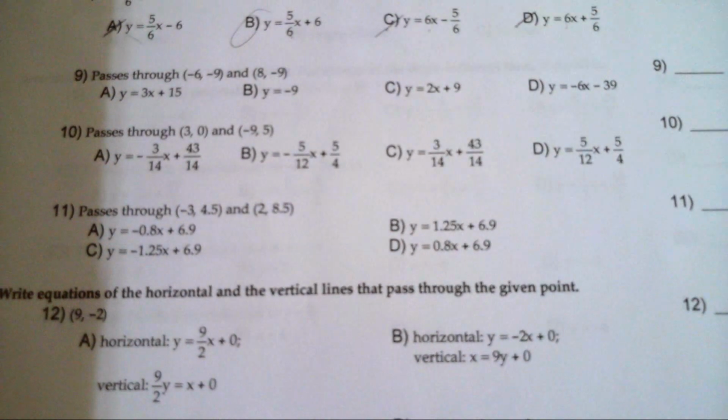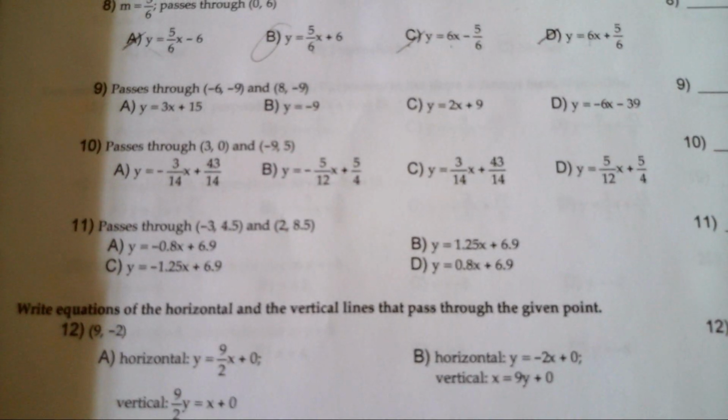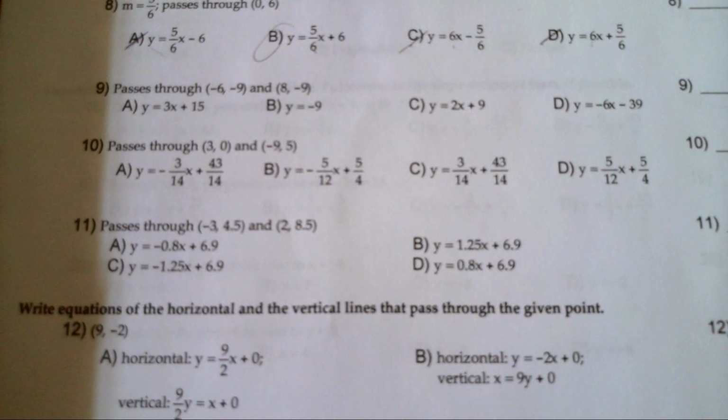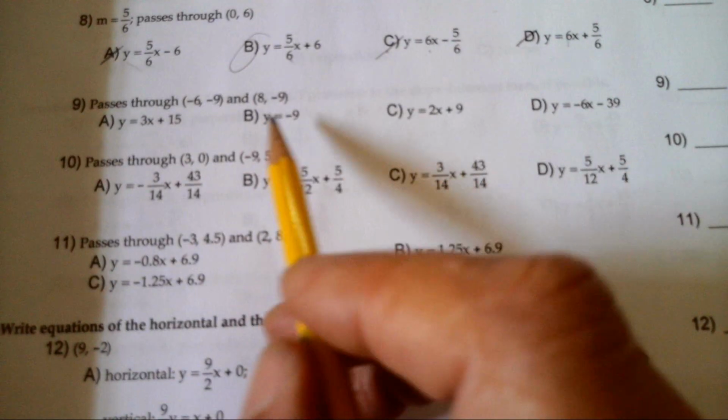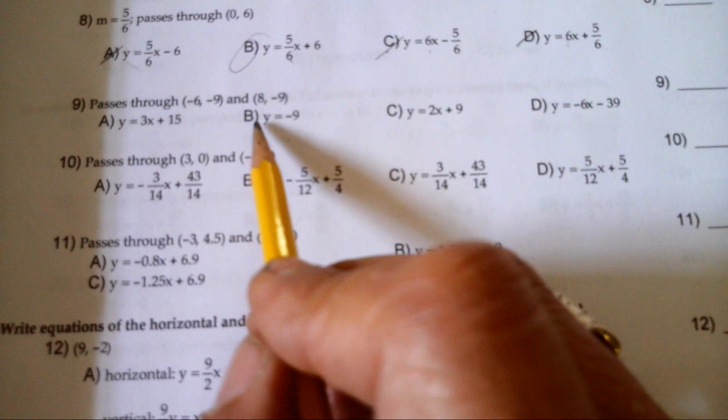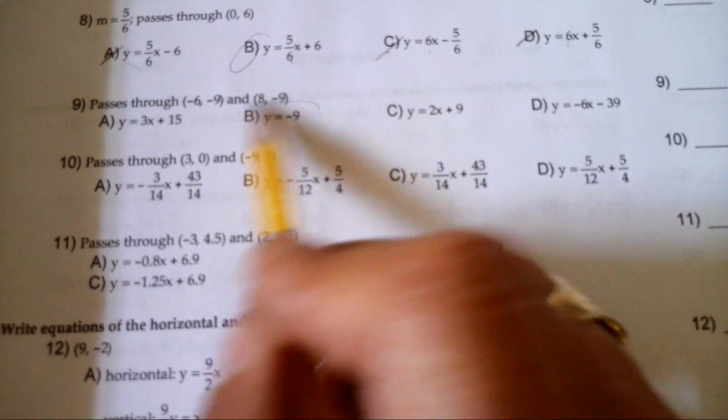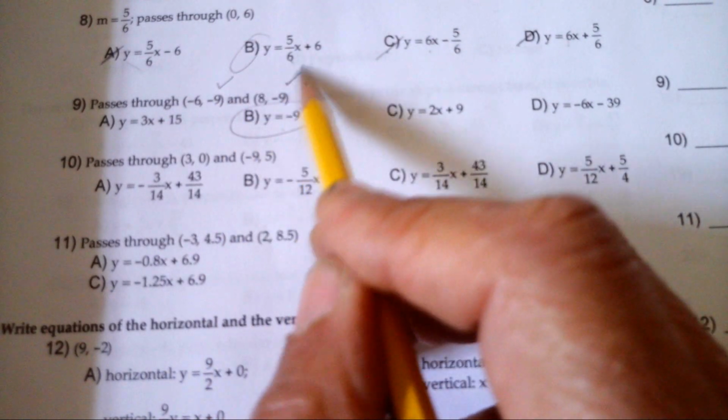Yeah, it's a horizontal line with number 9. I'm sorry, number 9. Number 9 is the only horizontal line here. Horizontal lines all look the same. They're always y equals something. And there it is. Y is equal to minus 9.